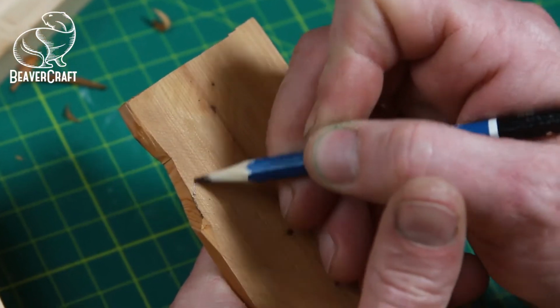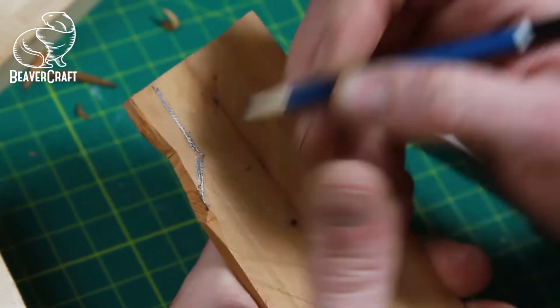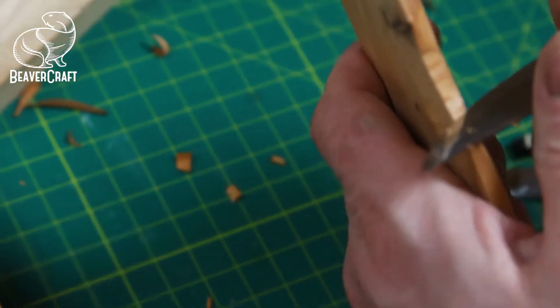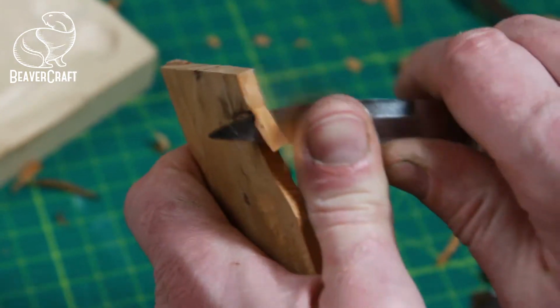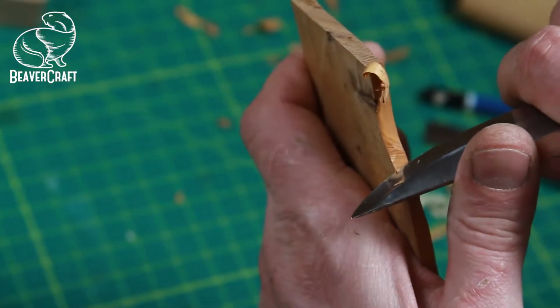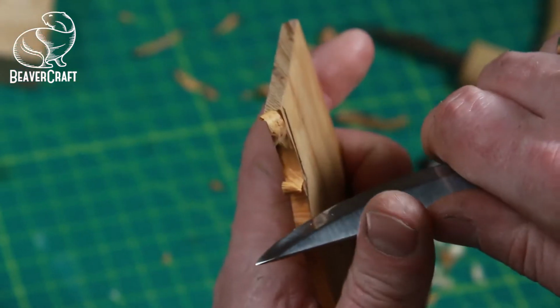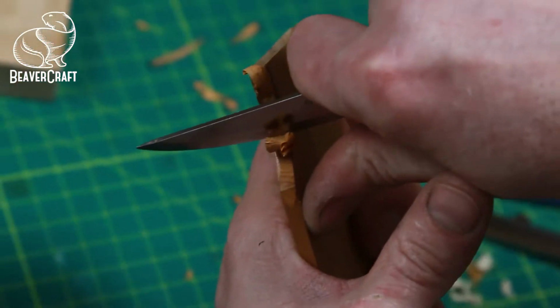For example, if we have to cut along this line, we can't do it like we do with softwood, because we'll get a splinter. So, to avoid a splinter, I suggest cutting in both directions.